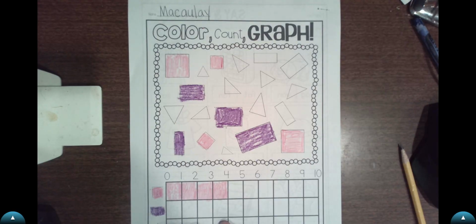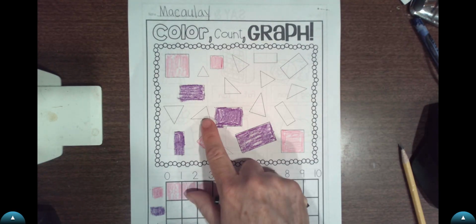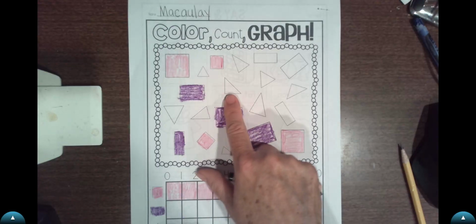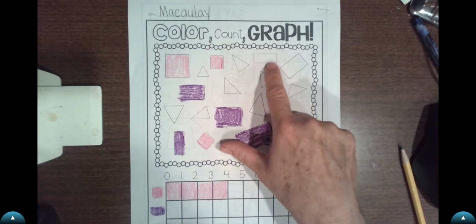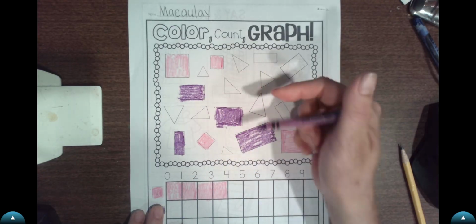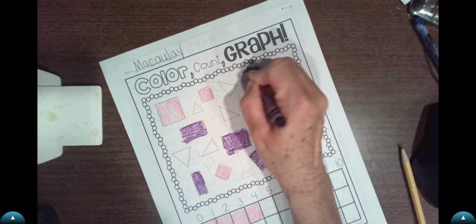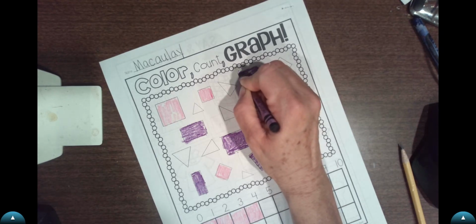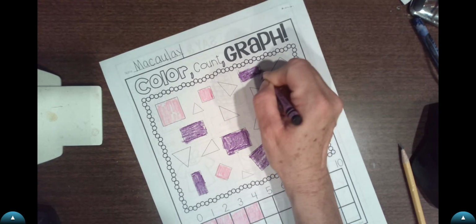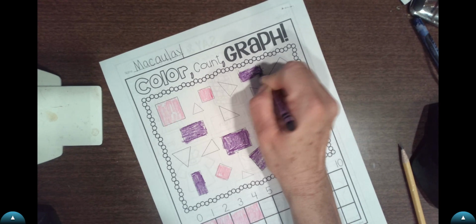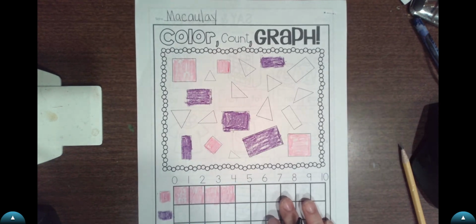Okay. So not a rectangle, not a rectangle, not a rectangle. Ah, this one is a rectangle, so I'm going to color it purple. If you don't want to color it purple, you can color the rectangles any color you want. Just make sure all the rectangles are the same color. Okay? All the rectangles have to be the same color.